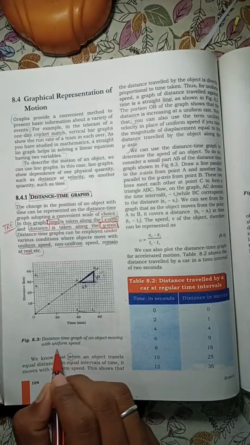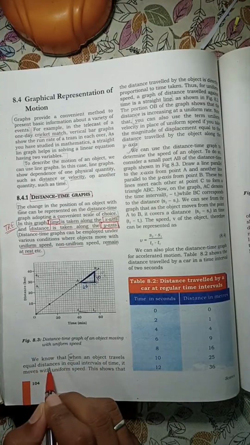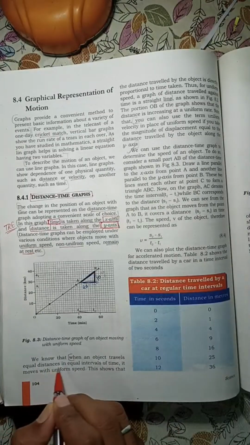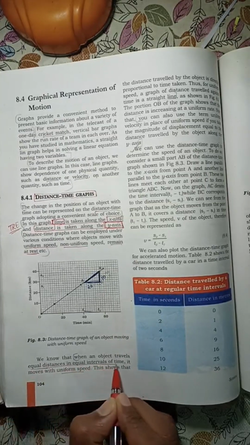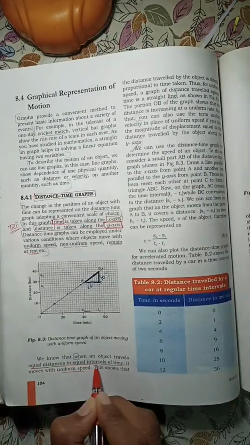Distance-time graph for an object moving with uniform speed. We know that the object travels equal distances in equal intervals of time. Equal distance in equal intervals of time means uniform speed.